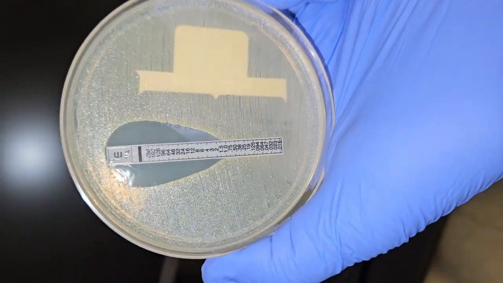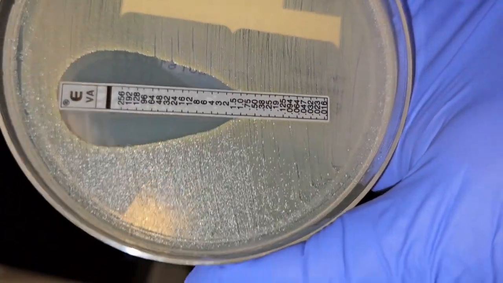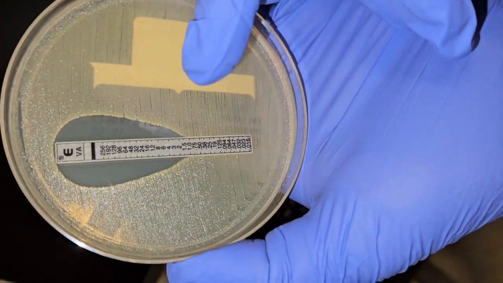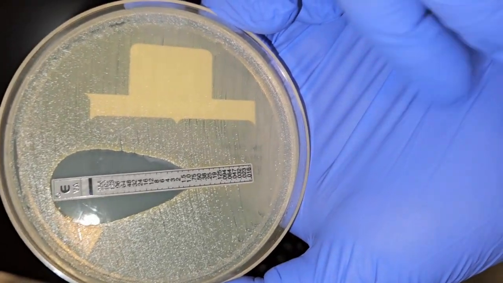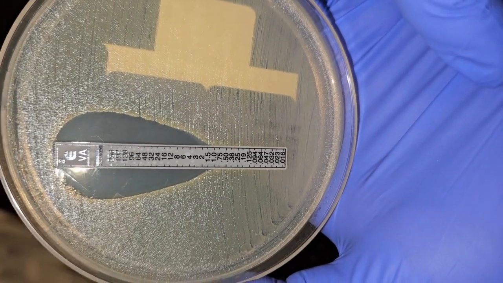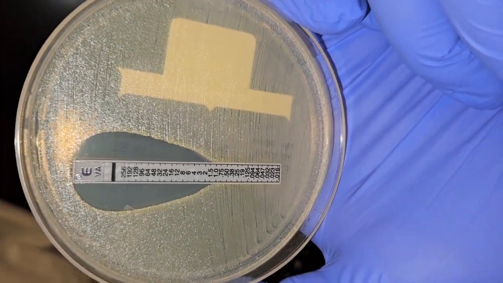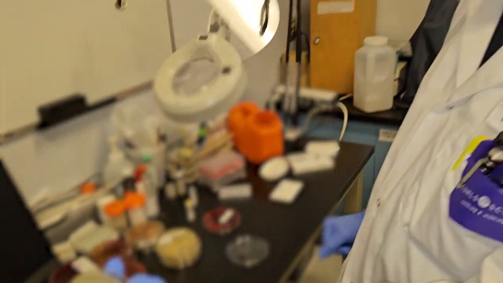So it's giving you the MIC, and you interpret it based on the intersection of the bacterial growth versus where it meets the antibiotic strip. So in this case, I can see the growth up to 1.5 and not at 2 MIC. So I'm going to read this as 1.5 MIC for the vancomycin strip against the Staphylococcus aureus.